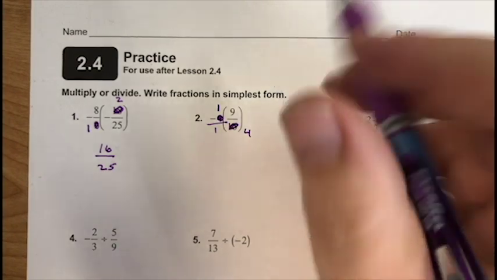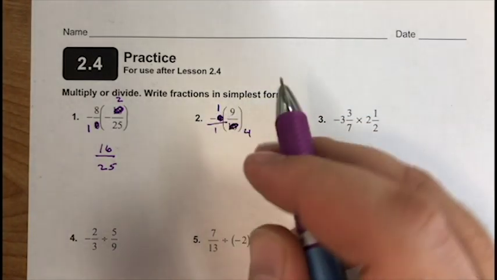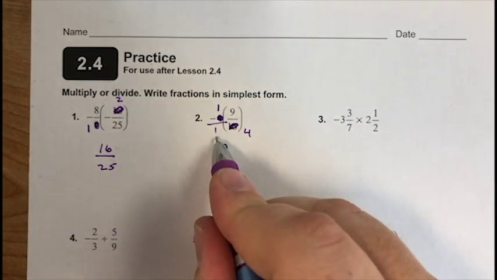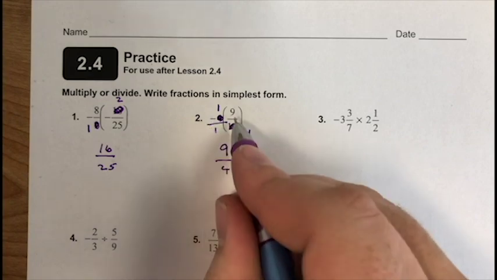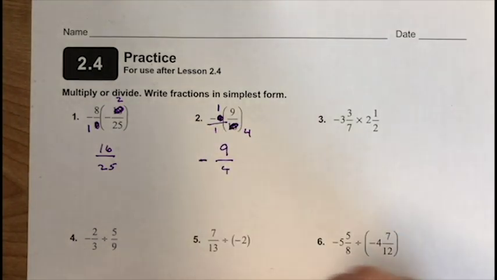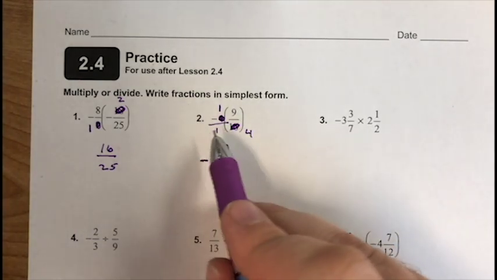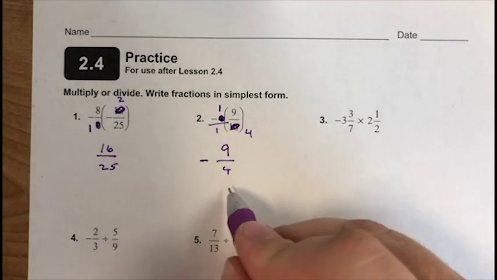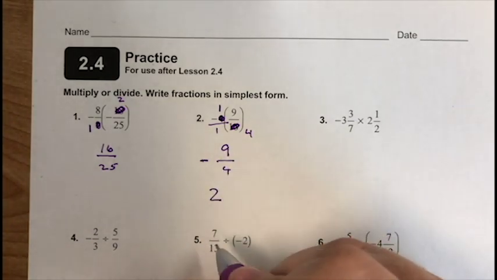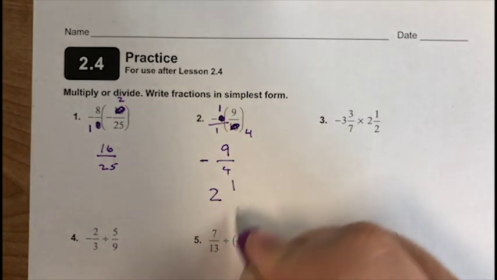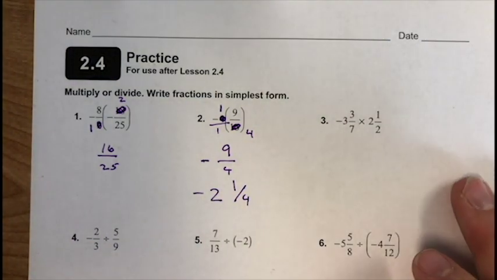Now that I've done that, I can't do anything else here, so I simply multiply. What's 1 times 9? 9. What's 1 times 4? 4. And since this was a negative number times a positive number, my answer will be negative. So -9/4. But since I'm writing it in simplest form, we can rearrange it and ask ourselves, how many times can 4 go into 9? Well, it can go in there 2 times with a remainder of 1/4. So -2 and 1/4.